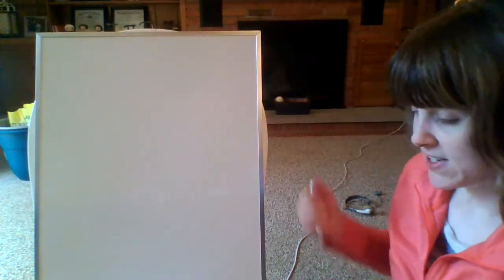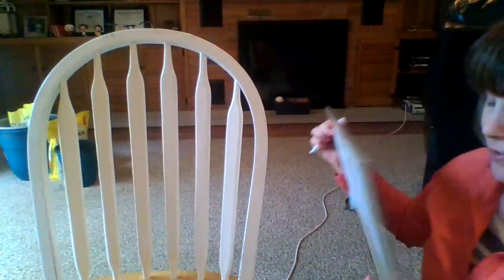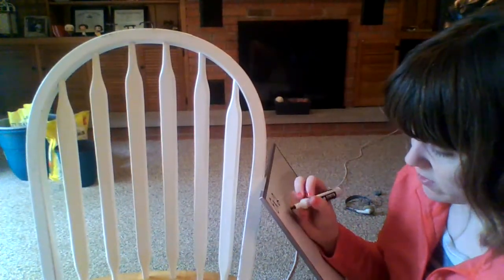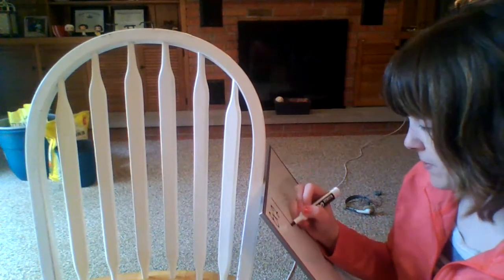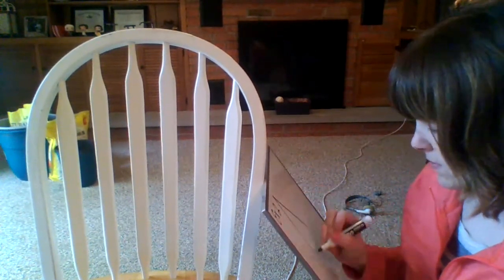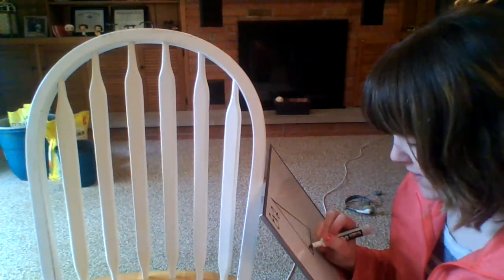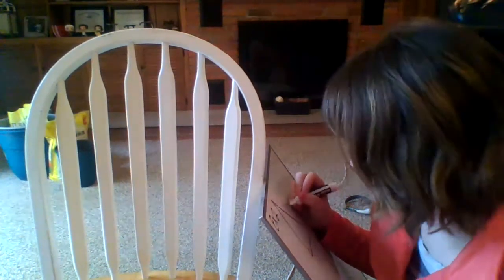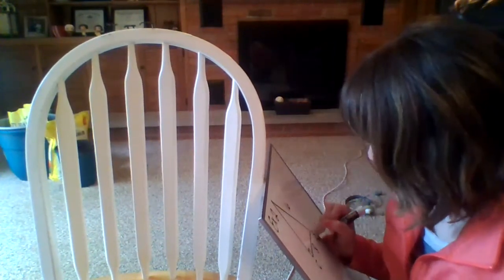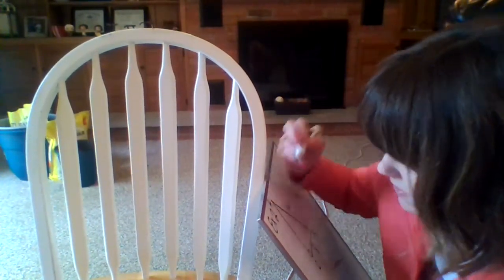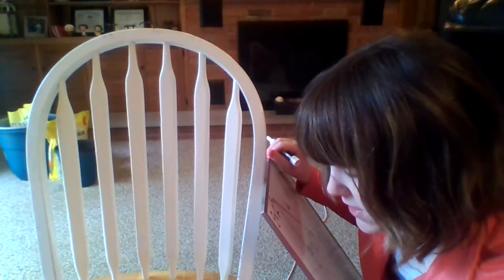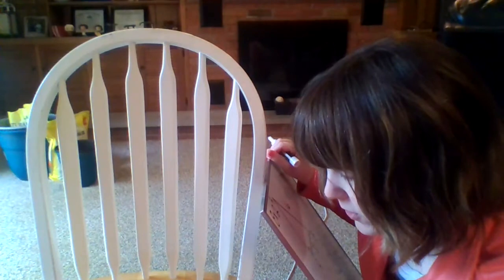Alright, so this is example 2, finding missing angles of a right triangle. So here's our triangle. We have 18, no, that's a 16, and this is an 8. Alright, so we're using this picture for part B.